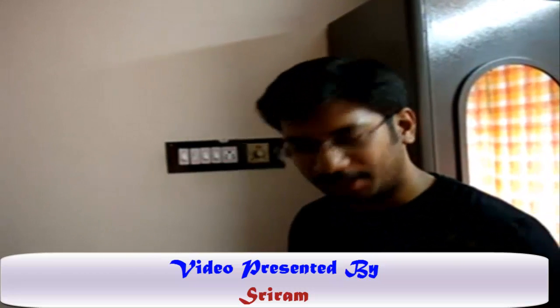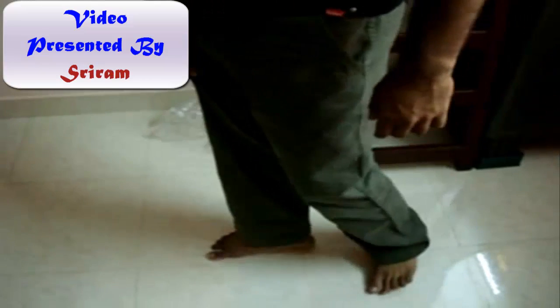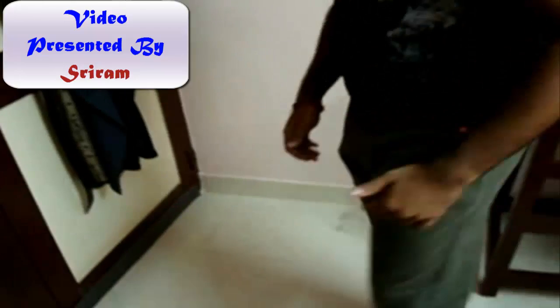Now, can you please focus on my foot? The action, what I do, is just keep my foot over here and then I walk. But how does this happen? The ground exerts an equal force in the opposite direction so that I move away. This is how I walk.